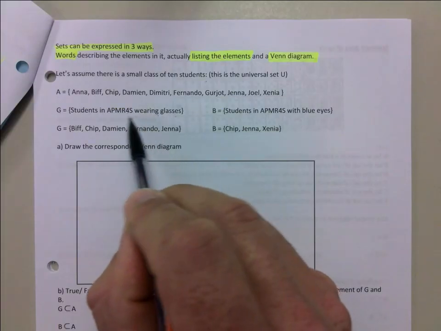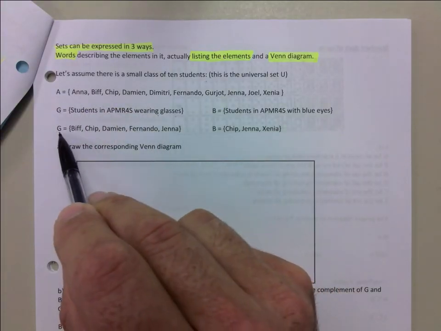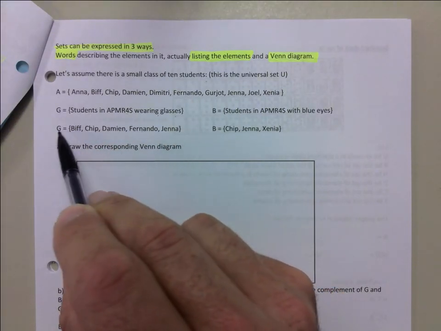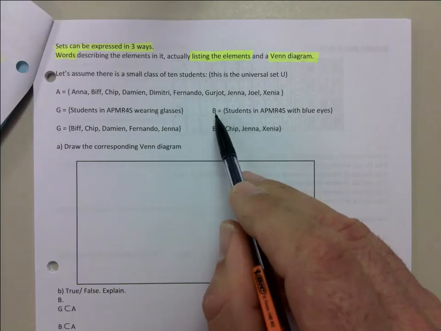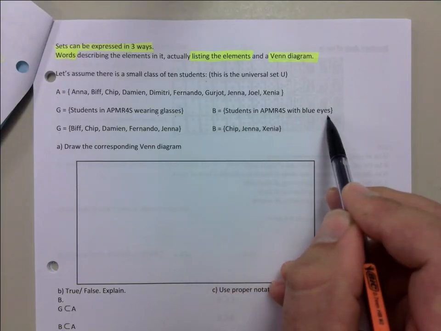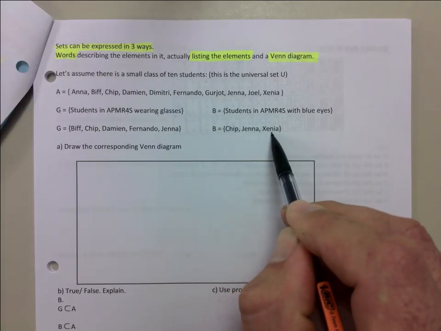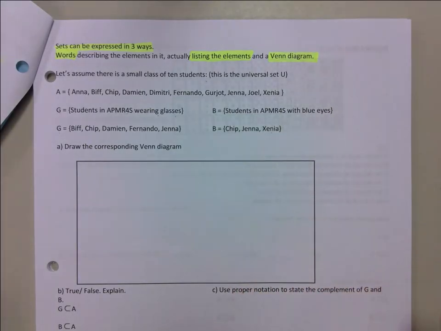That's the rule that I'm going to use for G. The following students are in that group. Let B be all the students with blue eyes. We've got Chip, Jenna, and Xenia. Draw the corresponding Venn diagram.